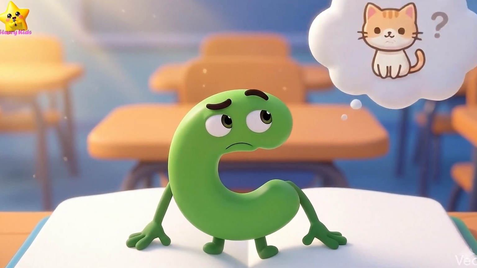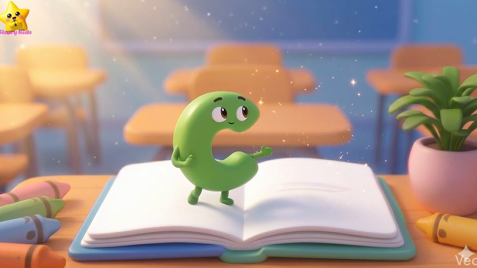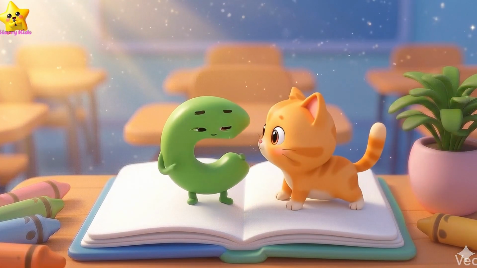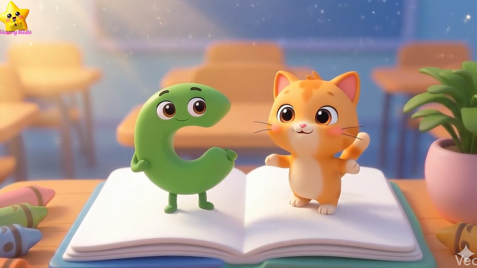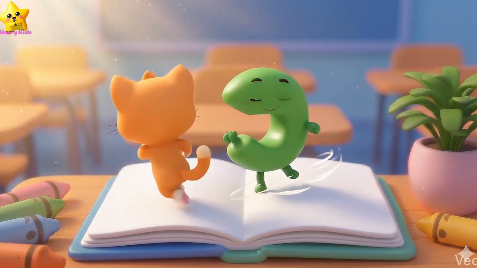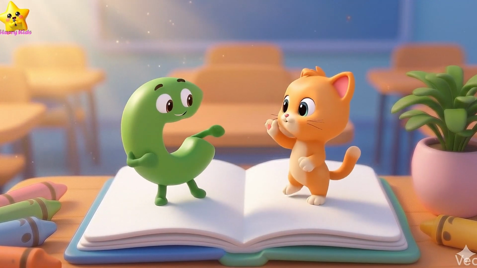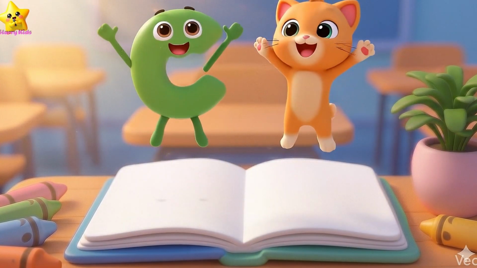Come on, cat, we need you. C and cat dance together, jump and spin in happy weather. C, cat time. Sing it loud, let's rhyme.